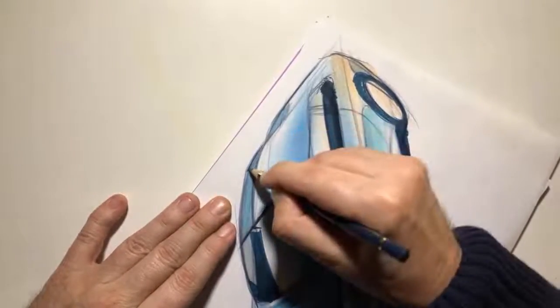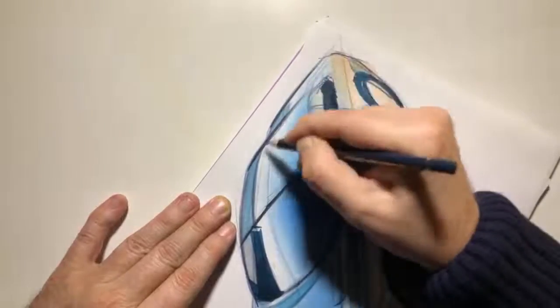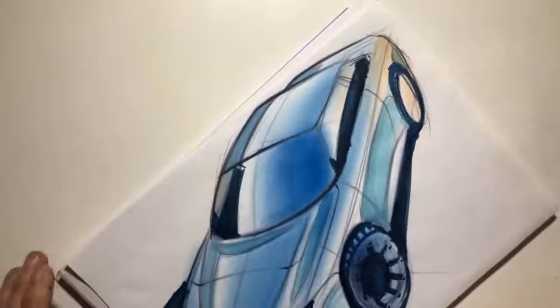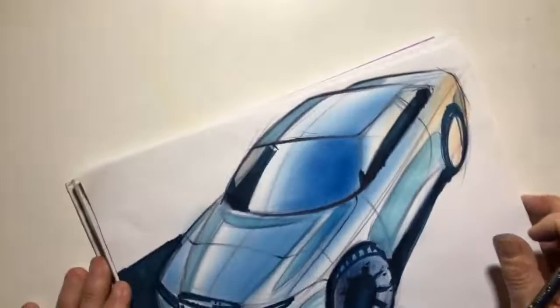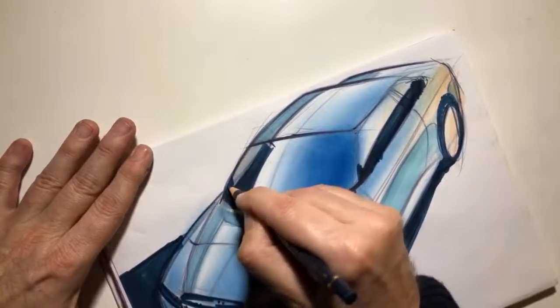Let's do it here too. And here too. Line quality. Lakshman, that's for you too. Line quality. Don't forget, my friend.